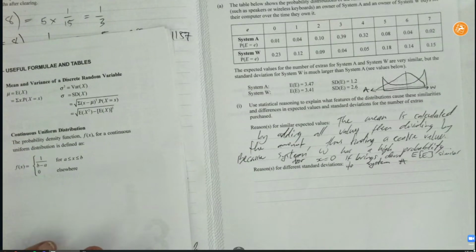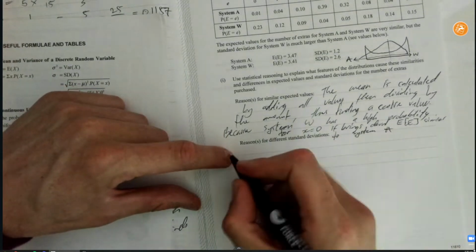Oh man, that's a crap explanation. Oh, I'll lose a mark there. I don't have enough space. Reason I like this one's a way cooler question anyway. Come on.